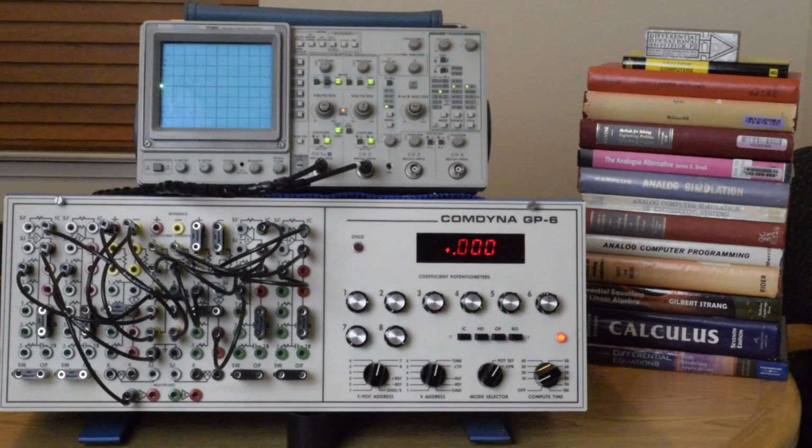The more complicated output is the oscilloscope output. Back when analog computers were in use, the oscilloscope was actually an integral part of the analog computer, and I've seen some of the advertisements for that.